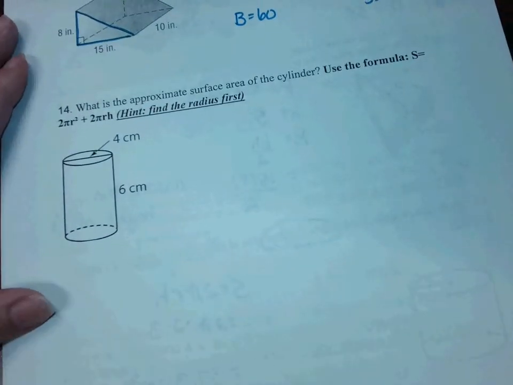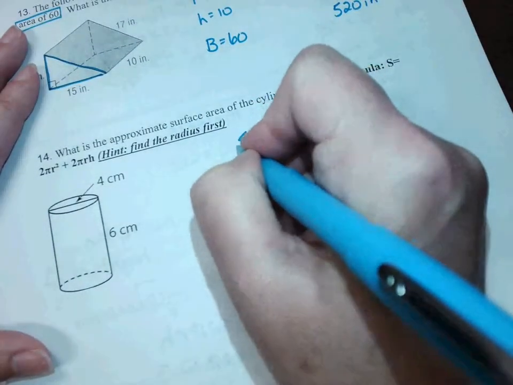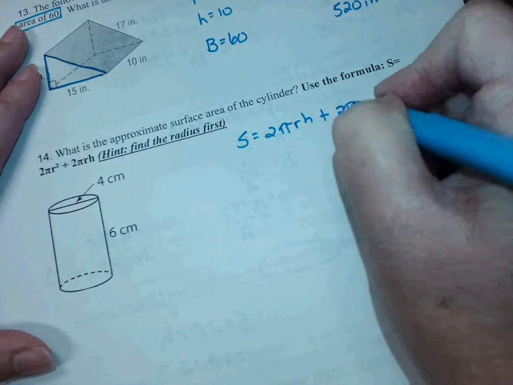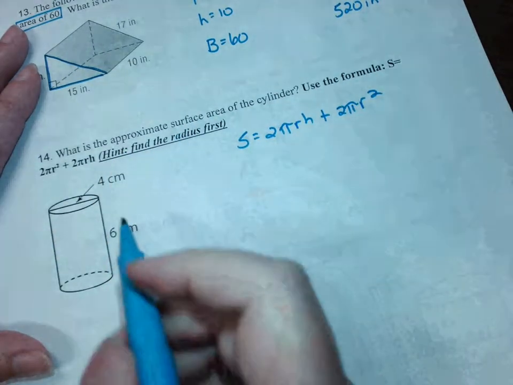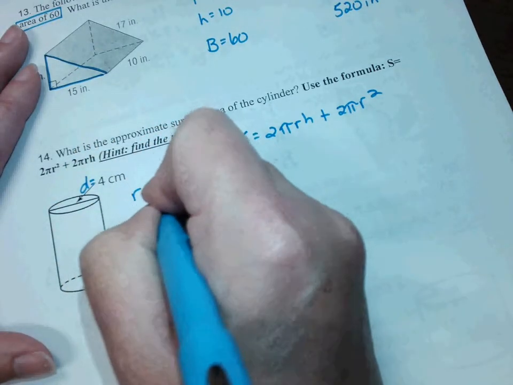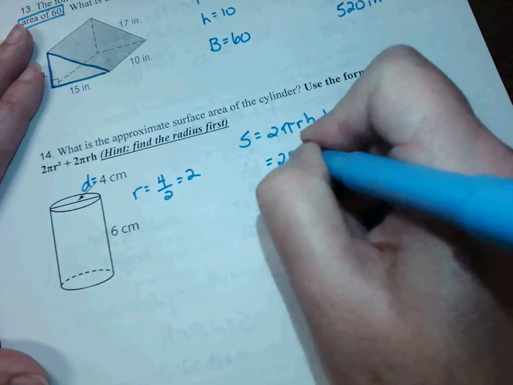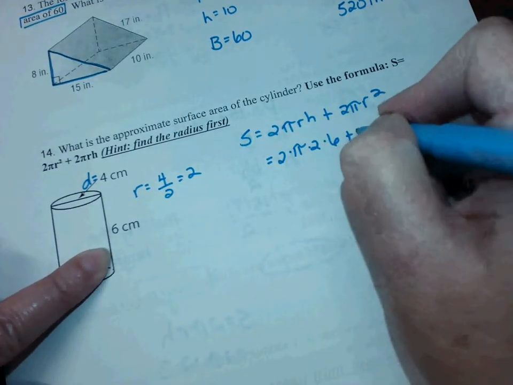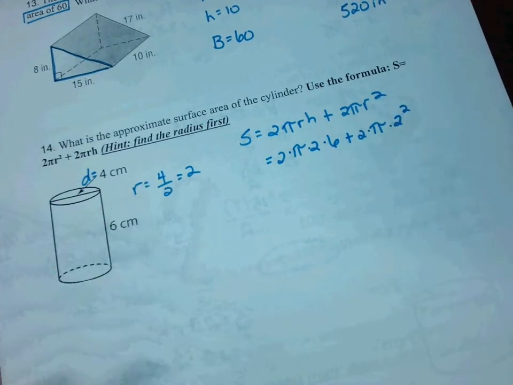And the last one, approximate surface area of the cylinder. So my formula is 2 pi r h plus 2 pi r squared. I gave it to you right here. And I told you to find the radius first because this is the diameter. The radius is going to be 4 divided by 2, which equals 2. So when I plug this in, it's 2 times pi times 2 times the height, which is 6, plus 2 times pi times 2 squared.